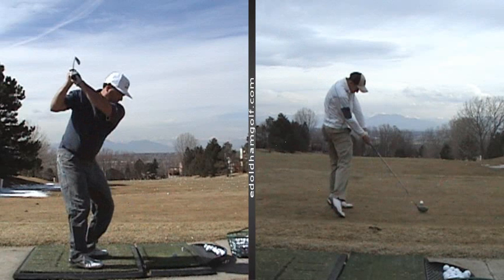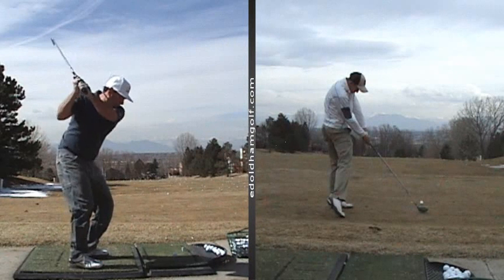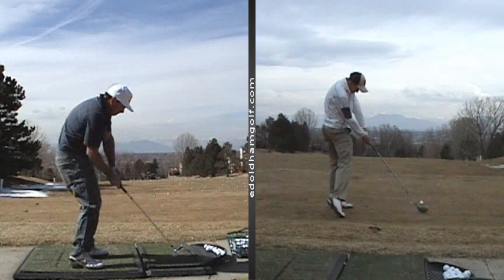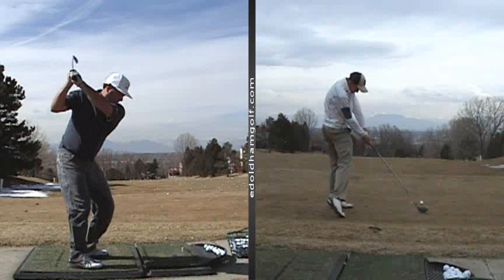So let's talk about what we need to do to fix it. If you have a tendency to slice your golf ball or have big curves to the right, the first thing you want to check is your club face. We can see that this golfer has a little bit of an open club face, and so instinctively he's going to have a tendency to swing out to try to get his ball back to the target. So the first thing you want to look at is what your club face position is like, and make sure that it is not open.